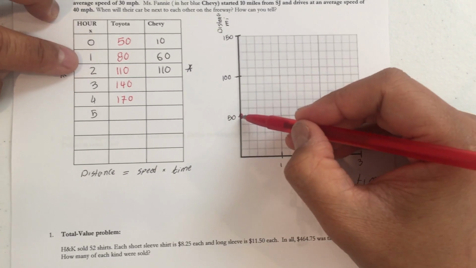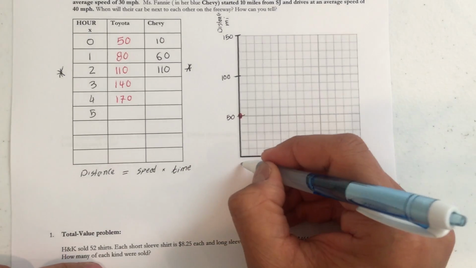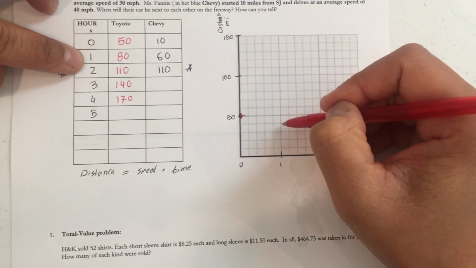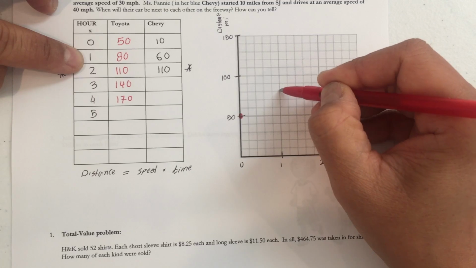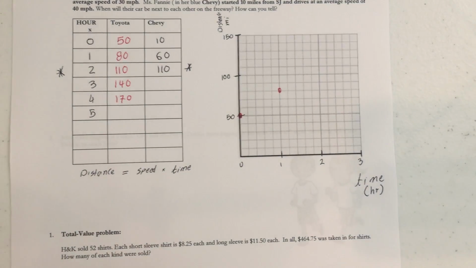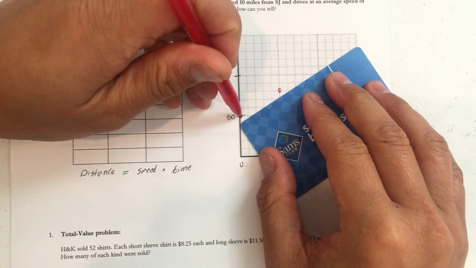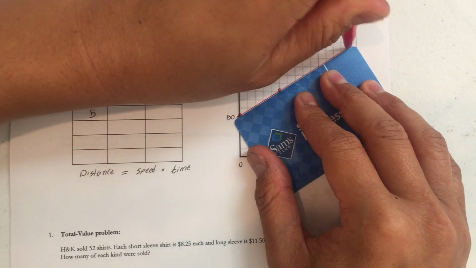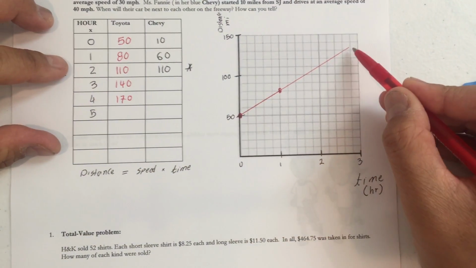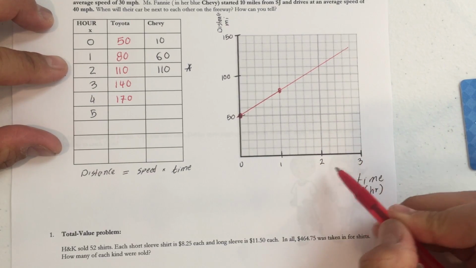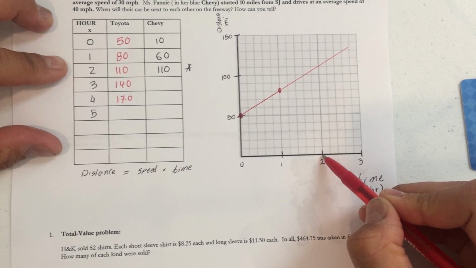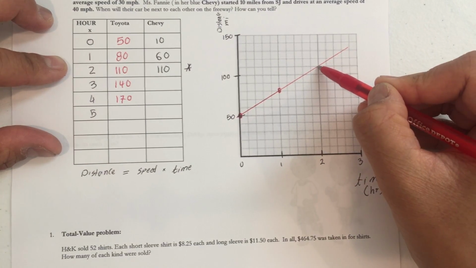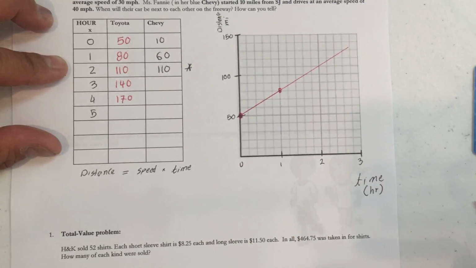This is the beginning. It began at 50 miles away. An hour later, it is 80 miles away. By connecting these two dots, we can basically finish the rest of the table. This gives us the position of the Toyota as time passes. So 2 hours later, the Toyota is now 110 miles away, because that is in reference to 110 miles.